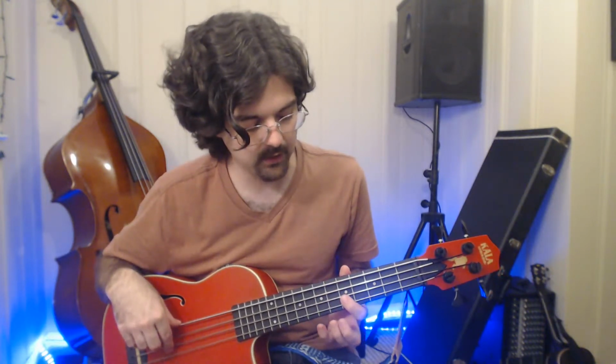And so what I'm doing there is I'm doing the 3rd fret on the A string for C, and then I'm moving up to the 7th fret on the A string. That's an E note. And then from there, I can go to the 5th fret on the D string, and then the 7th fret, and then back to the 5th fret.